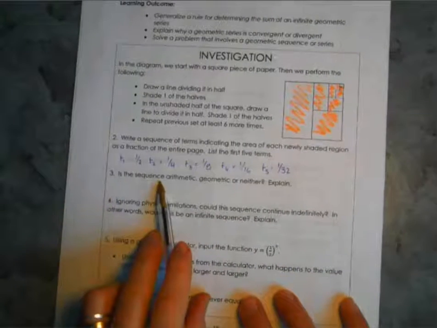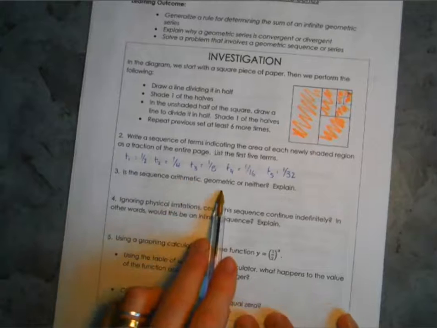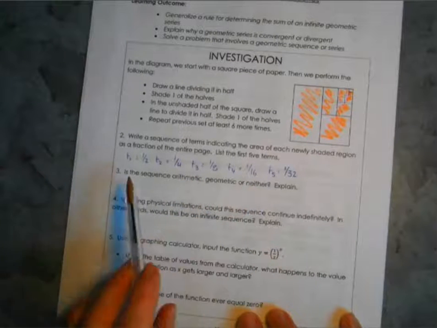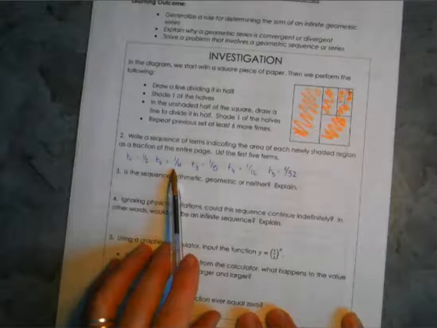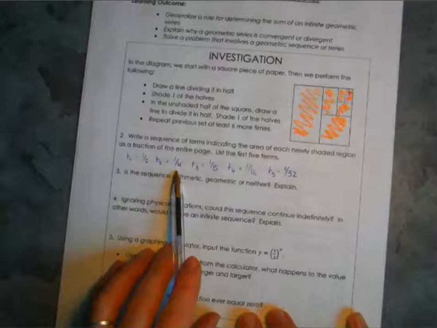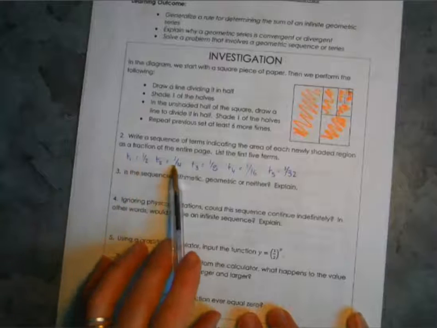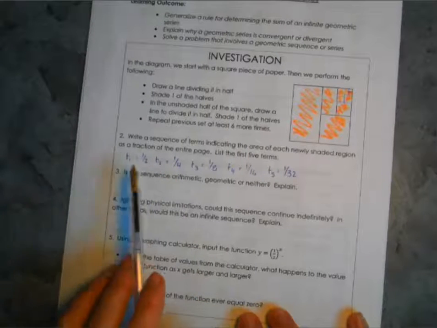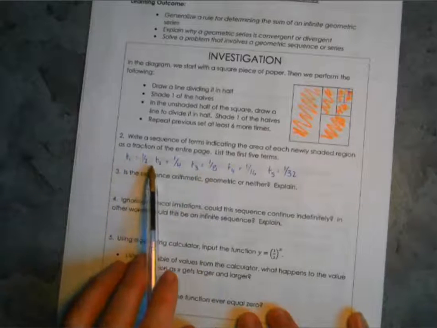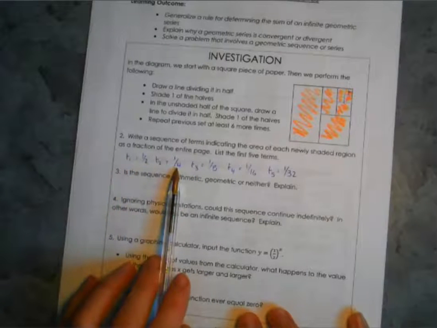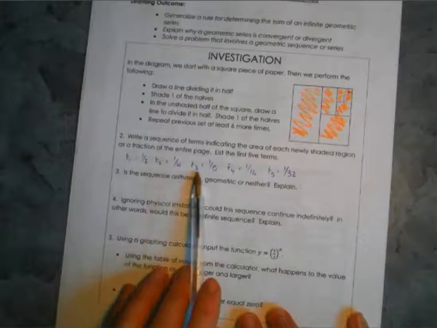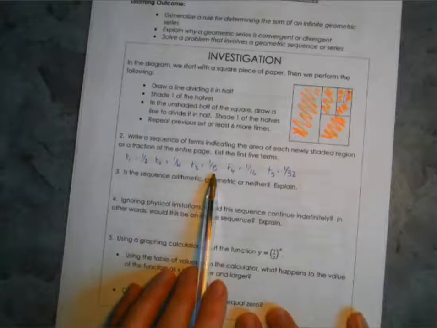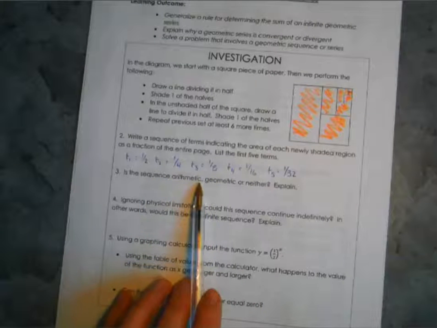So then we're asked, is the sequence arithmetic, geometric, or neither? Basically, if we look at getting from one term to the next, are we adding a value, or adding or subtracting, I guess, because sometimes we have a negative value that we're adding, or are we multiplying? Well, if we wanted to get from a half to a quarter, we would have to subtract a quarter. But if we subtract a quarter from a quarter, we should be at 0, not 1/8. So we know it can't be arithmetic.